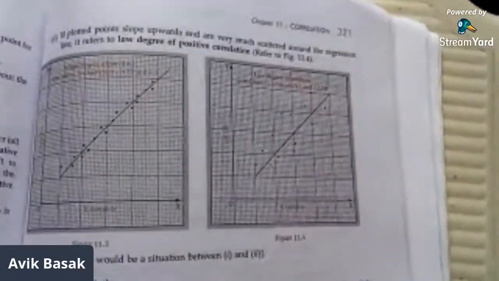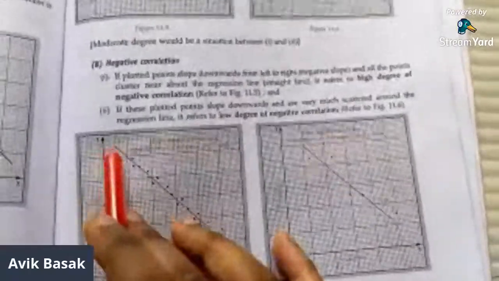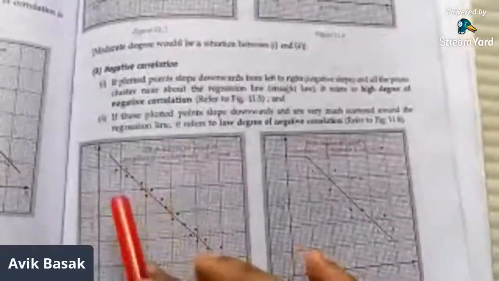Here in the next diagram, you can see that the dots are moving upward, but they are scattered compared to this one. So this is a low degree of positive correlation. The dots are moving upward, yet they are not close to each other. Now negative correlation. See, the dots are close to each other, but moving downward. It is a high degree of negative correlation, not positive. Since it is falling down, it is negative, but since the dots are close to each other, it is a high degree. Here you can see the dots are falling down, so it's negative, but they are not close to each other, so it's a low degree of negative correlation. Okay.